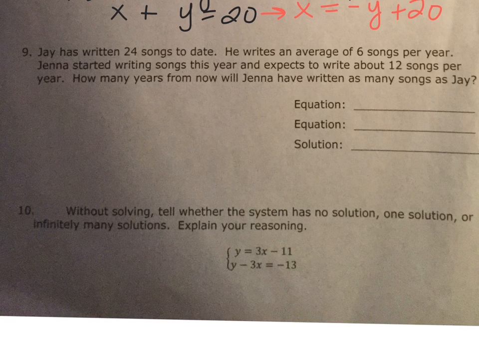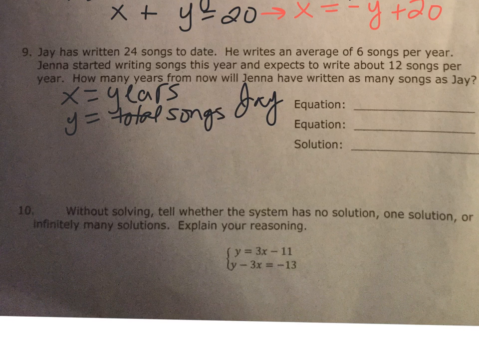Okay, so we have Jay has written 24 songs to date, and then he writes an average of 6 songs per year. So there's our variables: per year and how many songs. Our first equation is going to be Jay's equation. I forgot to define my variables. Let x equal the years and y equal the total songs. So Jay's is y equals, well, he already has 24 songs, and then he does 6 songs per year. So 6x plus the 24 he already has written.